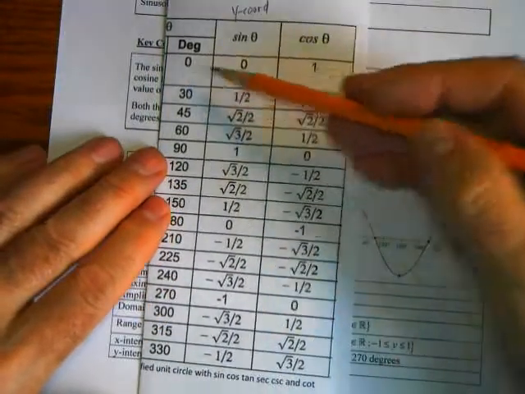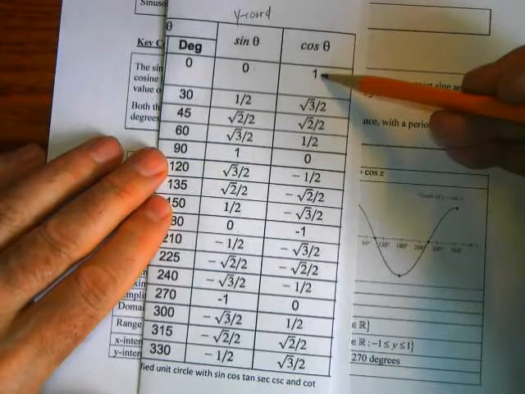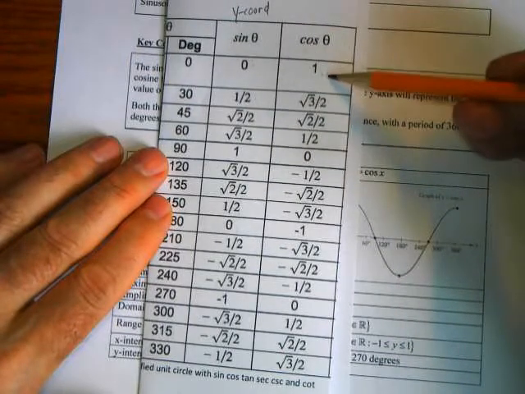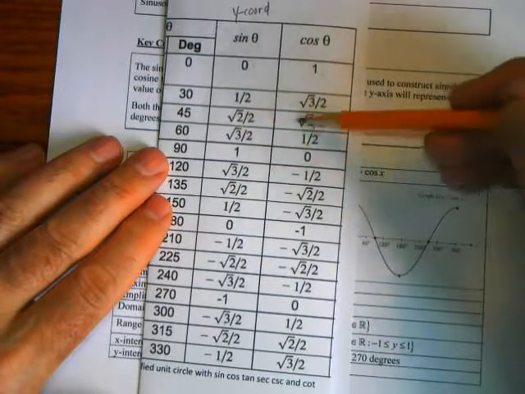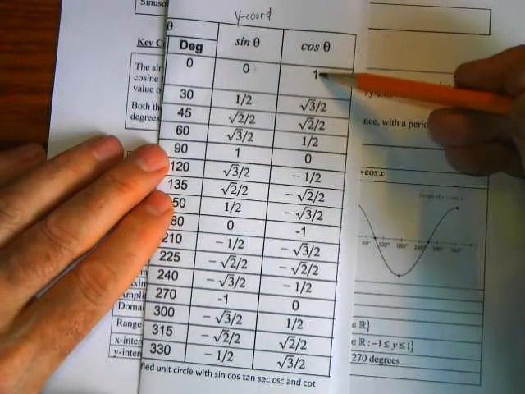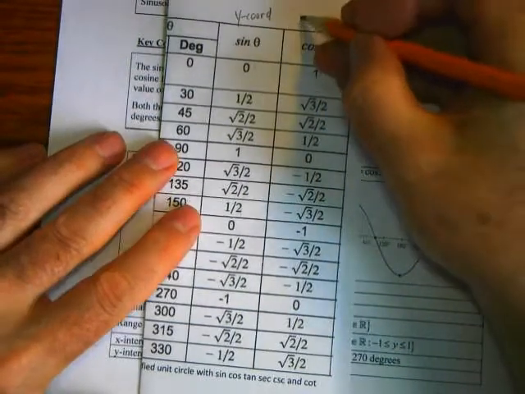When we start at 0 degrees, we look at the x-coordinate of that point, and this time it's 1. So you can see they're not the same. They're actually only the same at a couple of points, like the 45-degree values. But this is starting at 1. If I go to 30 degrees, remember the unit circle had root 3 over 2 and this is the x-coordinate.